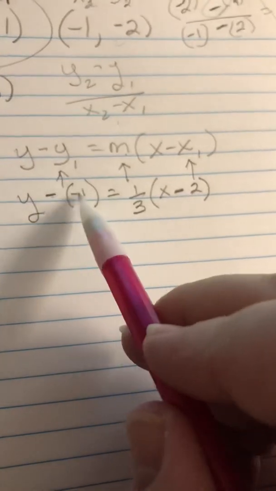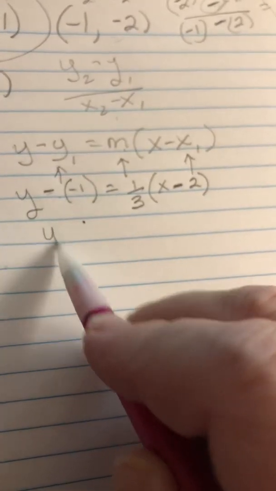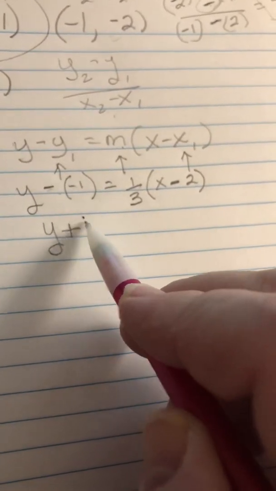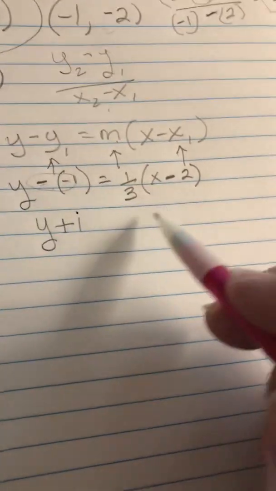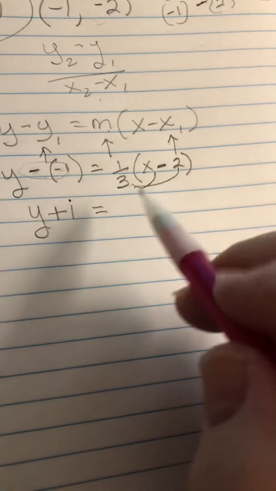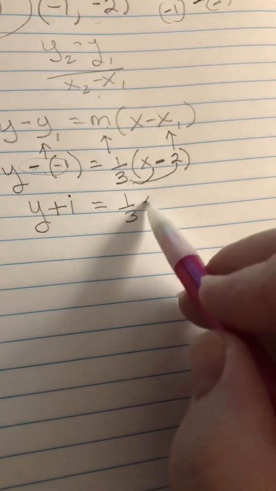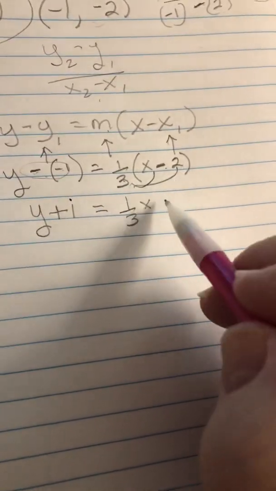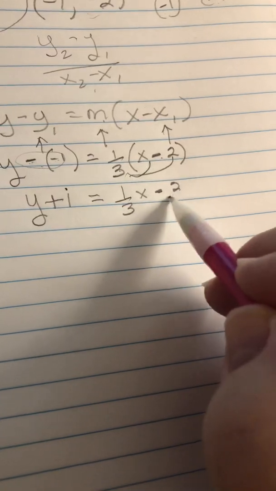Now I'm going to clean it up a little bit. I'm going to clean that part up and call that y plus 1, because the two negatives become a positive. And I'm going to distribute this, so it's going to be 1/3 times x and 1/3 times -2, which gives us a -2/3.